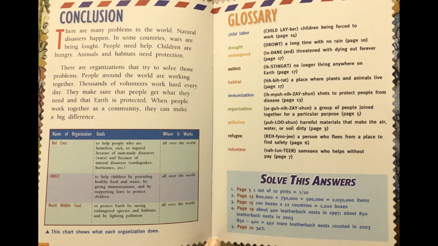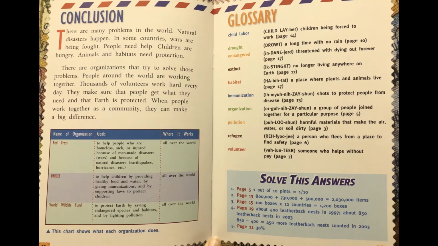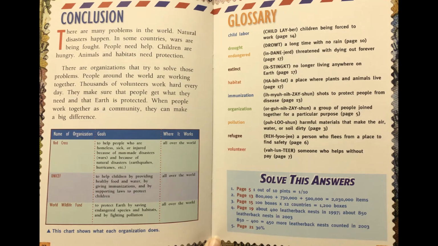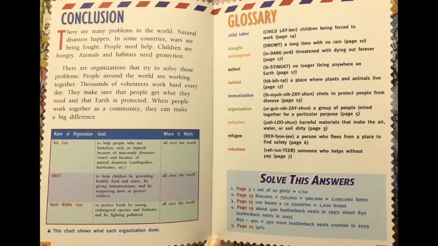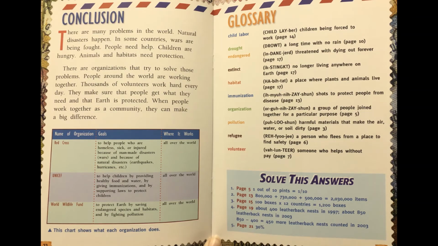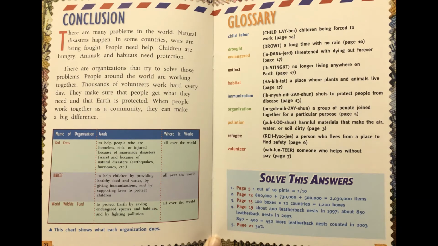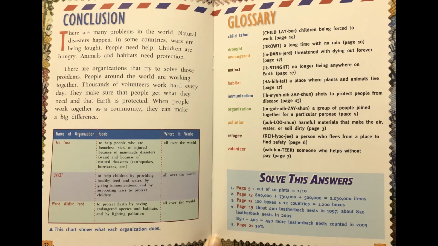Now you see a chart. It has the name of the organization, its goals, and where it works. First, we have the Red Cross. Its goals are to help people who are homeless, sick, or injured because of man-made disasters, like wars, and because of natural disasters, like earthquakes, hurricanes, and so on. It works all over the world.